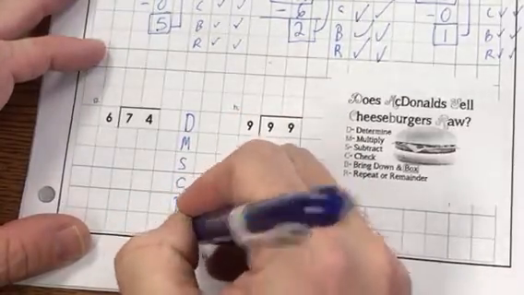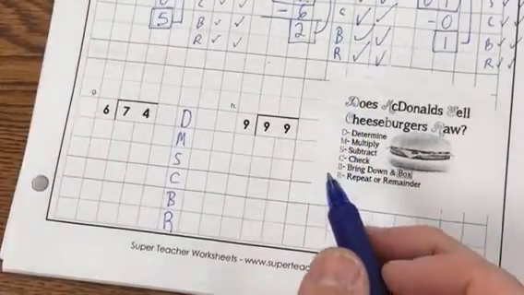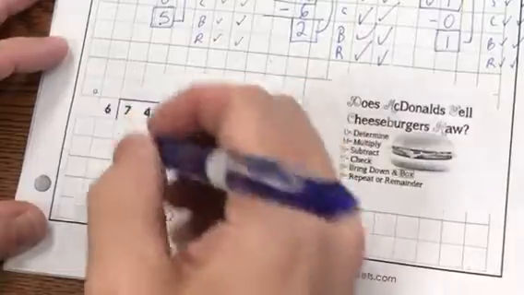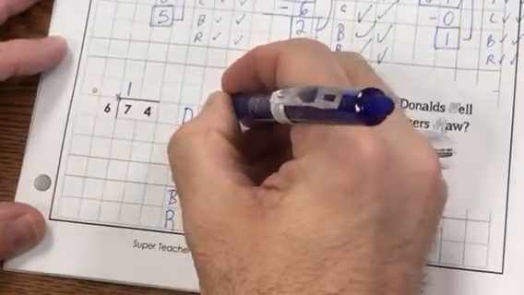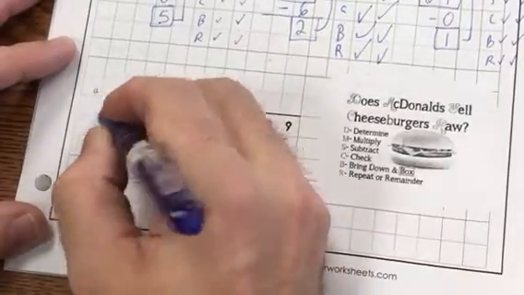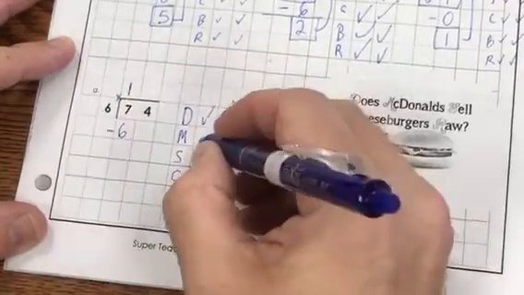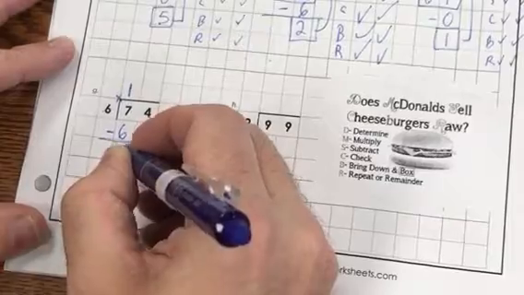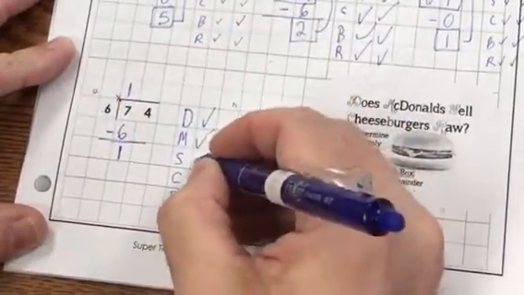Fits perfectly. All right. We're going to determine 6 times what gets me close to 7 without going over. That's a nice and easy one. 6 times 1. We're going to make sure to tap. Make those pen marks. 6 times 1 equals 6. There's my multiplication. Now I'm going to subtract. 7 minus 6 equals 1. Nice and easy. Notice it's staying in that one straight line.